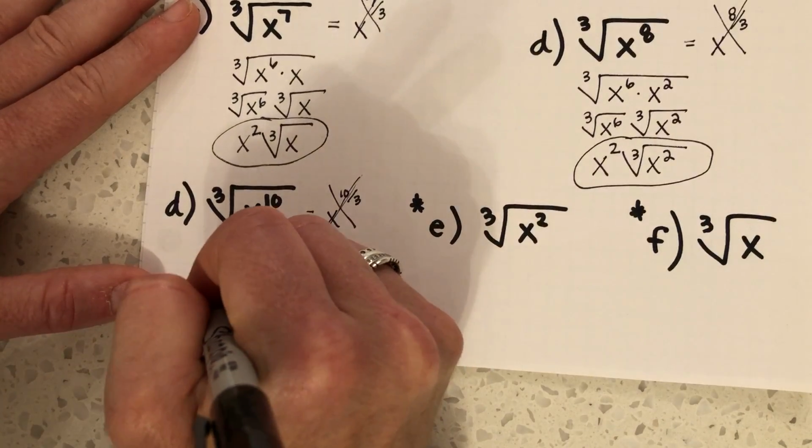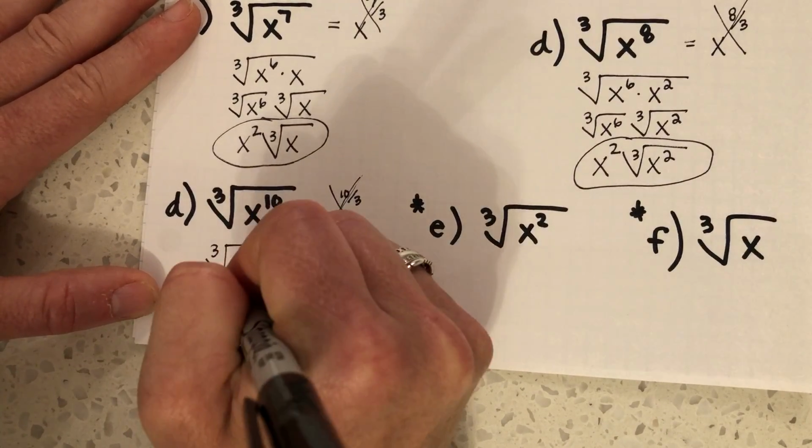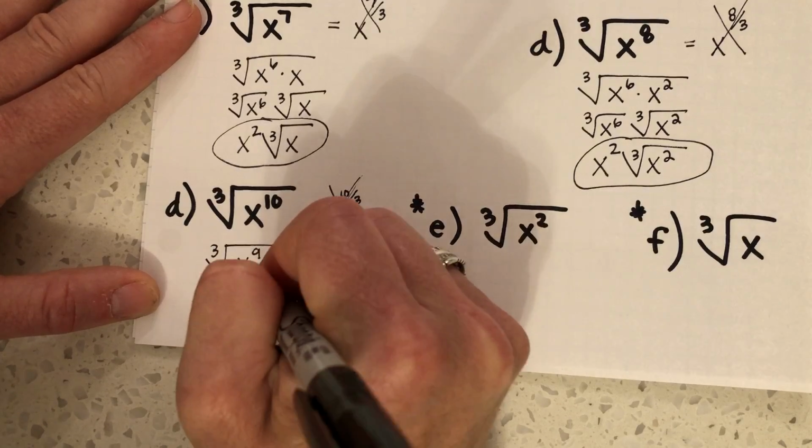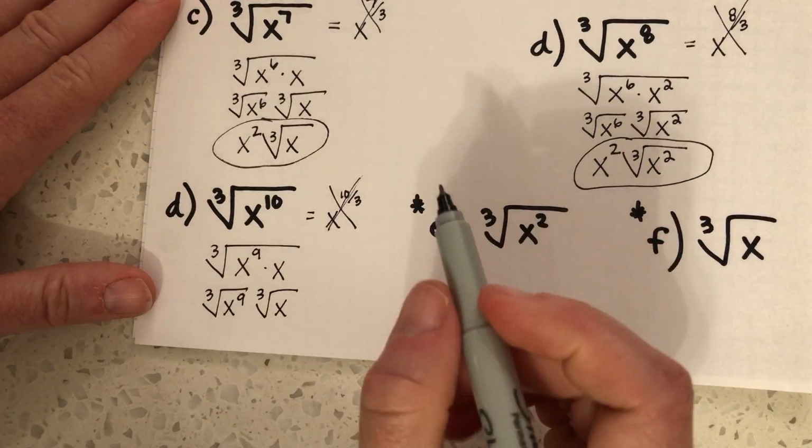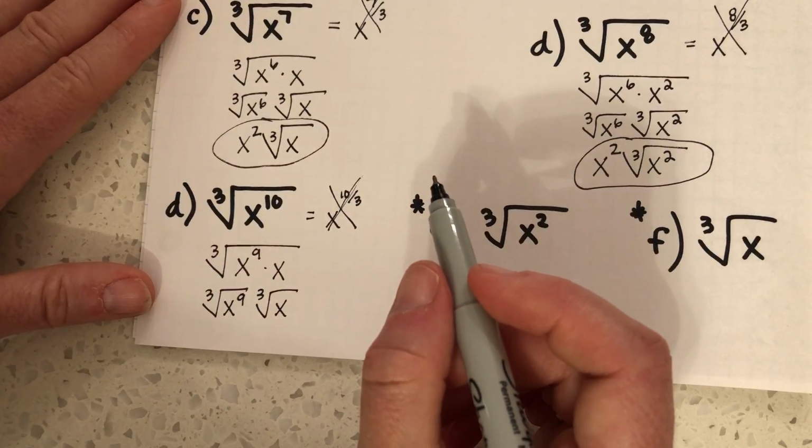So now I can rewrite this as the third root of x to the 9th times the third root of x.